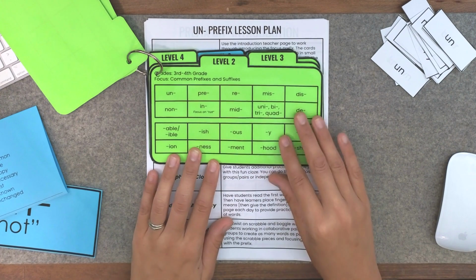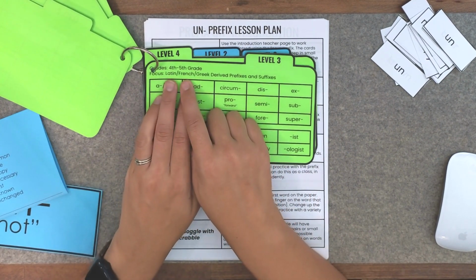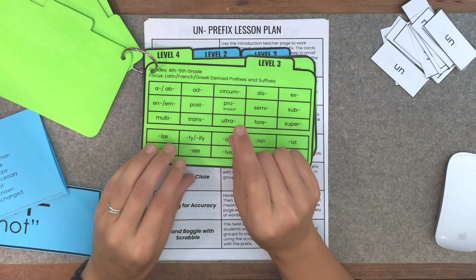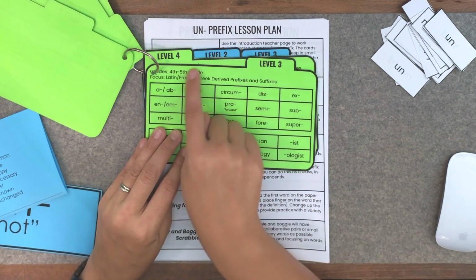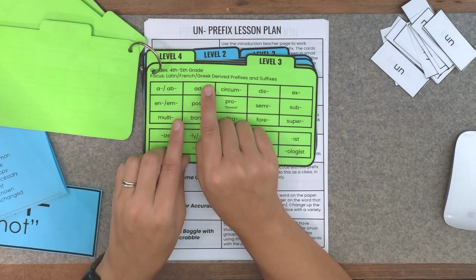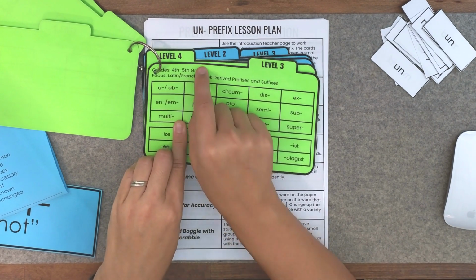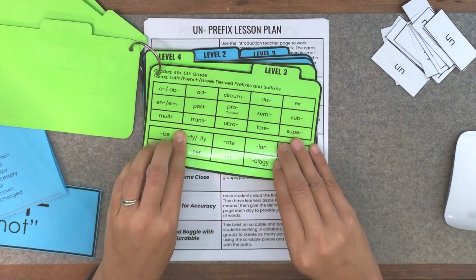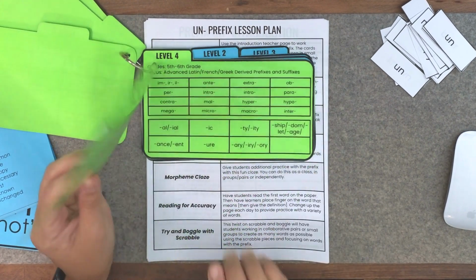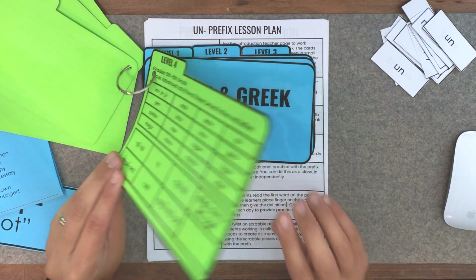You're going to see those there. Level 3 is going to have 4th and 5th grade, and we're going to focus on Latin, French, Greek derived prefixes and suffixes, which is important to really note. And this is brought to you by LETRS. So the LETRS training has articulated that Latin, French is appropriate to start with, and then you start to go into those Greek derived prefixes and suffixes. So all of these are very purposeful in when they're being presented. And then you have the more advanced that are also down here as well.